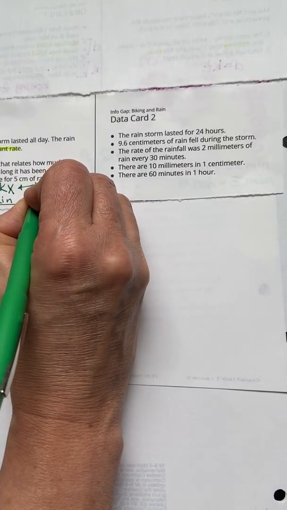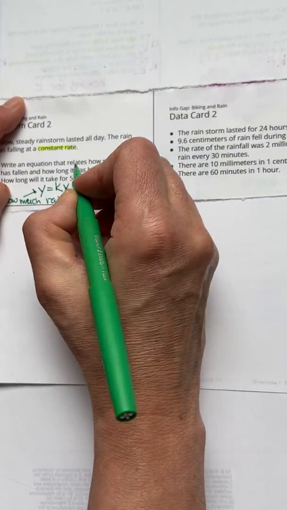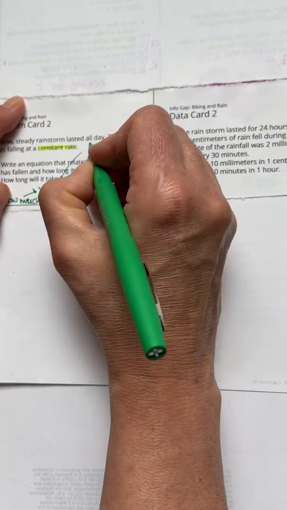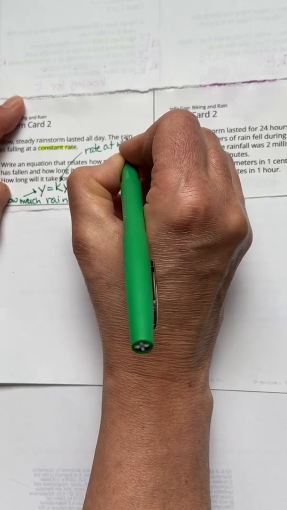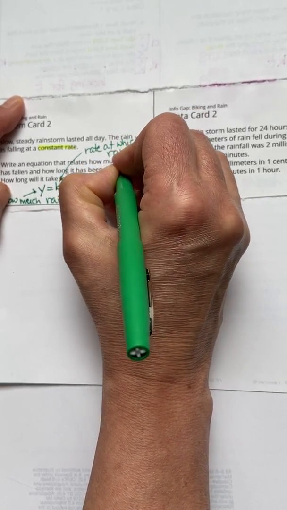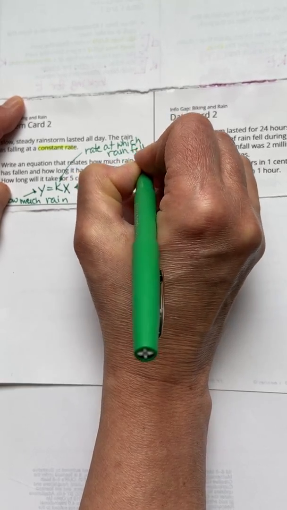And x is going to be my time. I could use t for time if I wanted to, but I'm going to go back to our y equals kx equation. k is my rate at which the rain fell. That's my constant rate. So in my equation, that's what all those things mean.